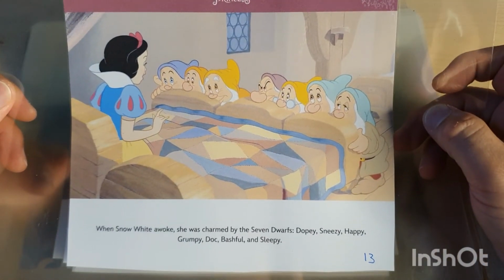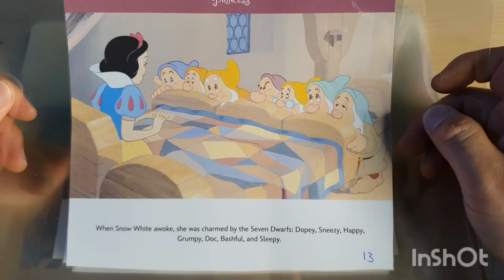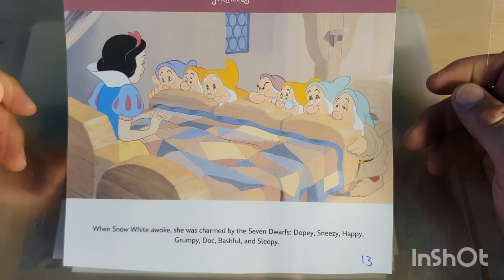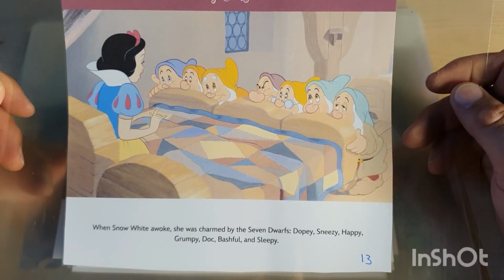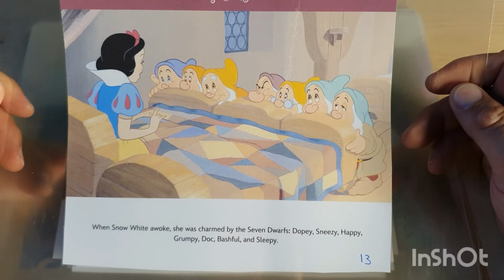When Snow White awoke, she was charmed by the 7 dwarfs, named Dopey, Sneezy, Happy, Grumpy, Doc, Bashful, and Sleepy.